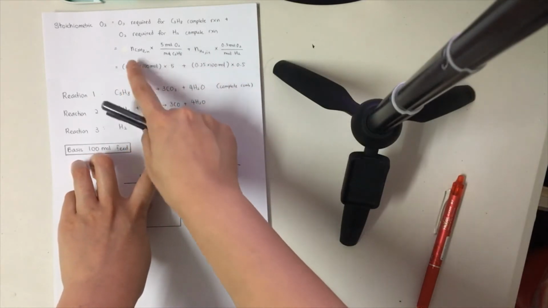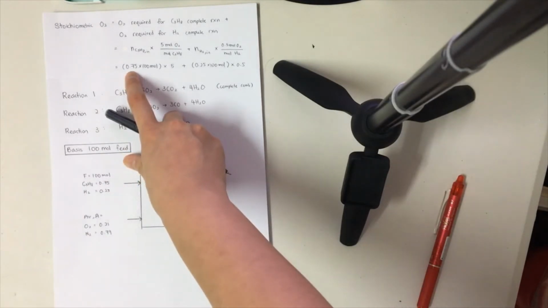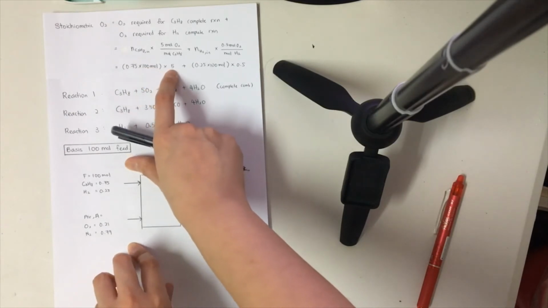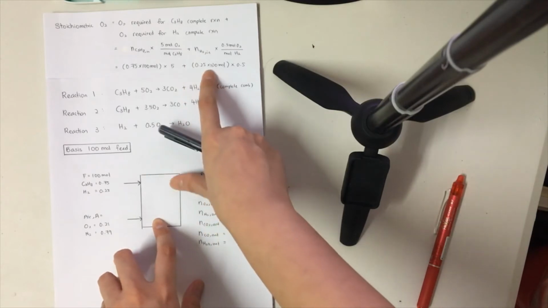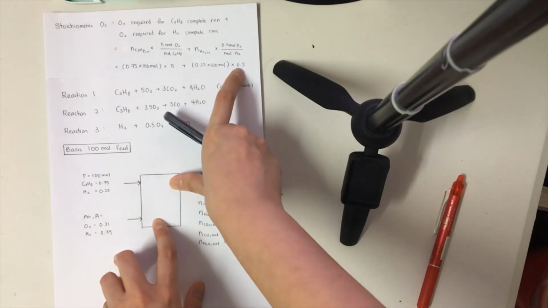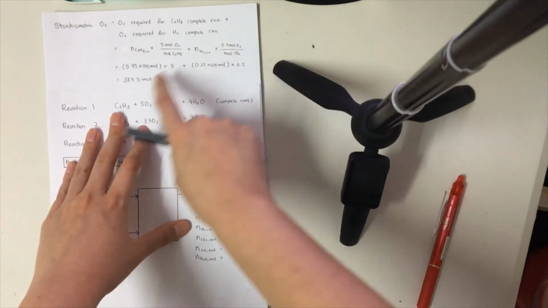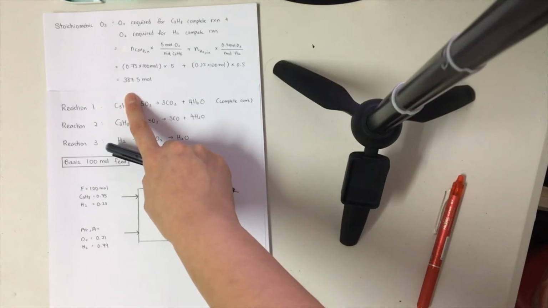Substitute this in, so the number of moles of propane in is 0.75, which is the fraction, 75 mole percent, multiplied by the feed in, F, times 5, plus the number of moles of H2 that goes in, and we also know this, times 0.5. And we will get the answer of 387.5 mole.